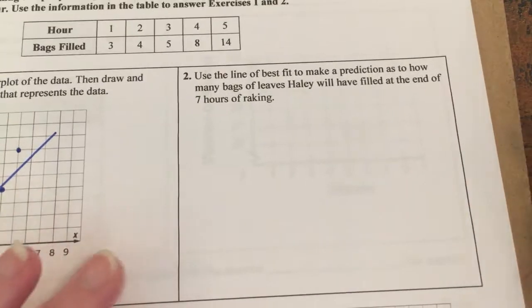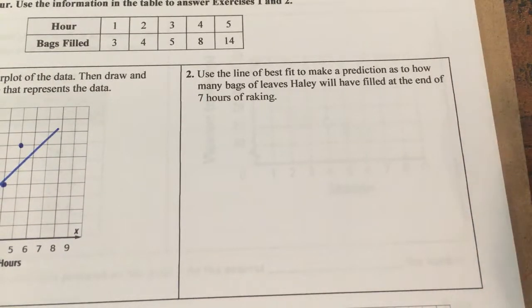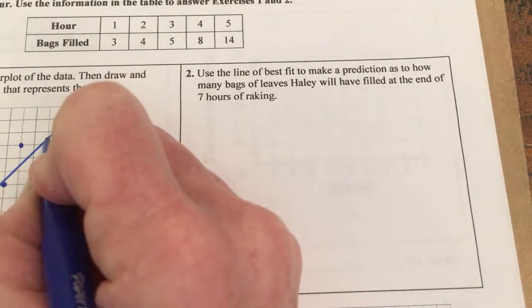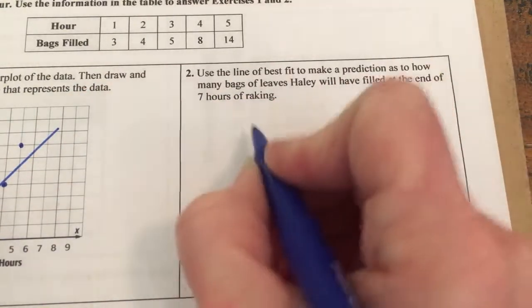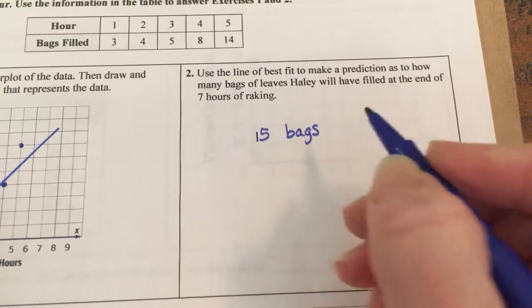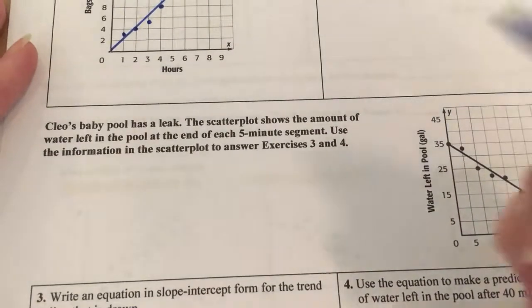All right, so now I'm going to use the line of best fit to make a prediction as to how many bags of leaves Haley will have filled at the end of 7 hours of raking. If I look at my line, at 7 hours I can see it's about 15 bags. So that's going to be my prediction. After 7 hours, she can do 15 bags.